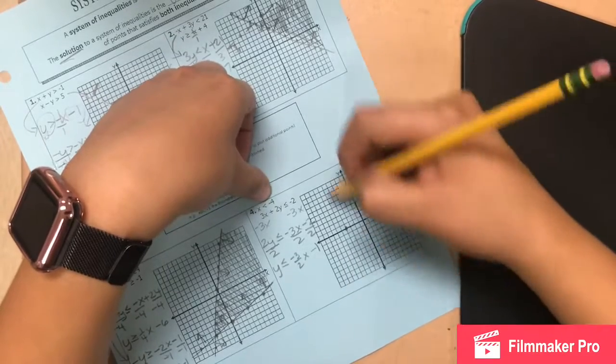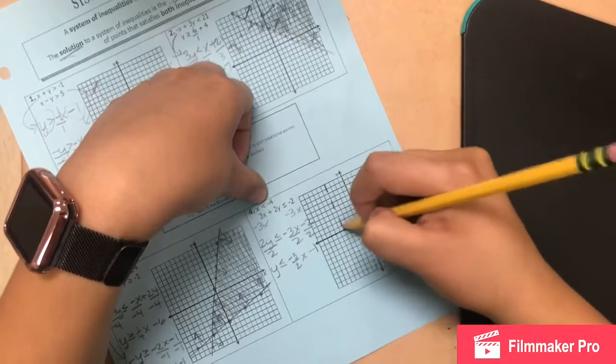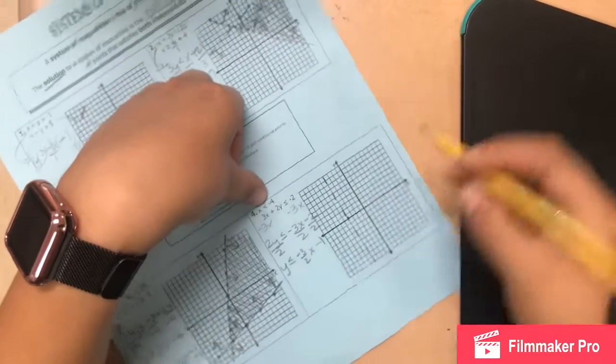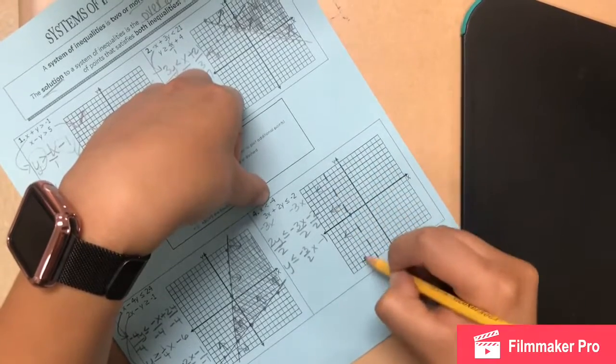Okay, so how we graph the number 4, the first one, is on the x-axis where negative 4 is, it's going to be a vertical line, and it's going to be a dashed line because it is less than. Less than negative 4 is anything to the left, so I'm going to point my arrows to the left.